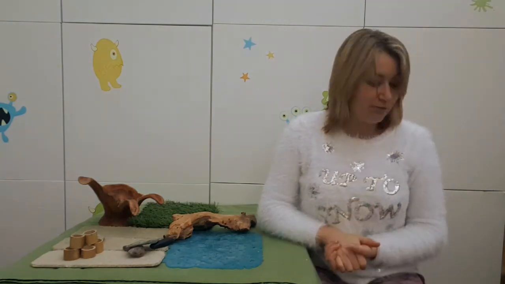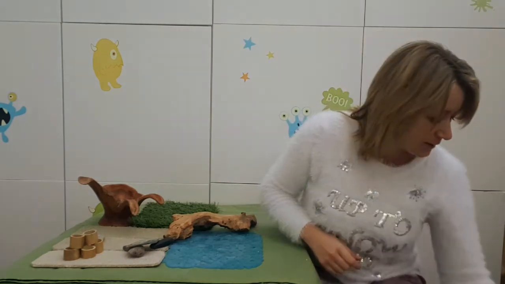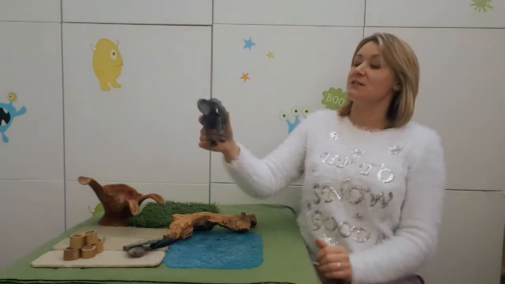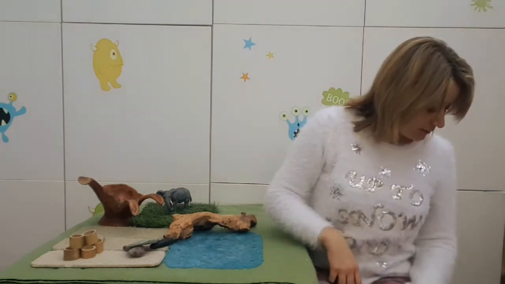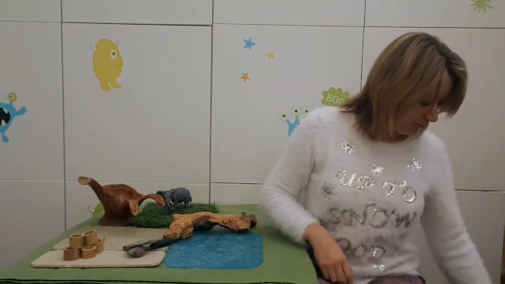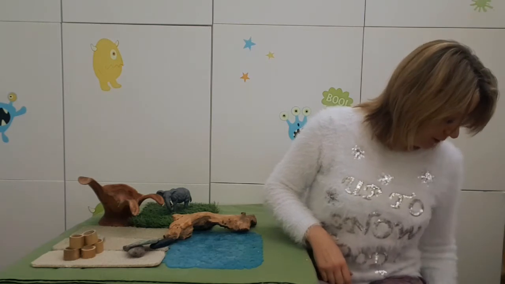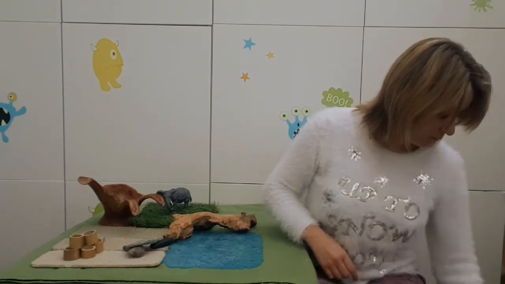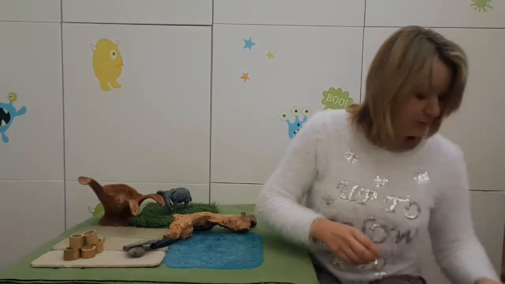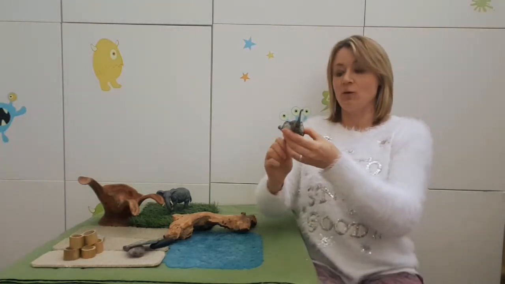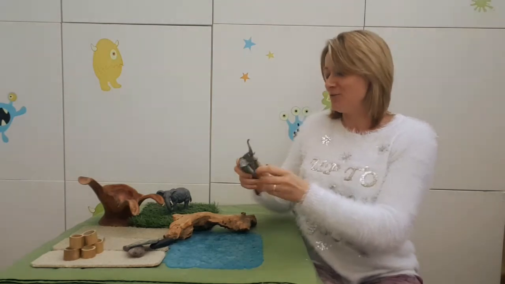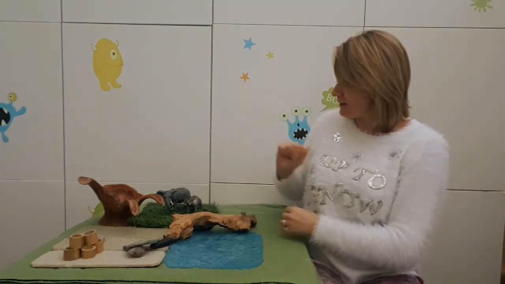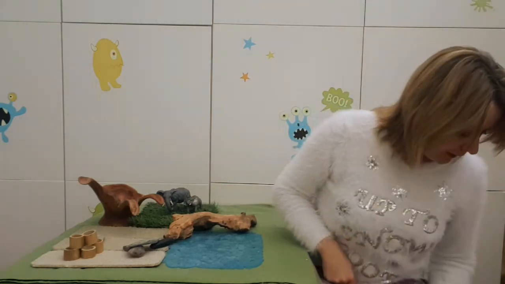Now, animals. So what would we find in the safari, in the savannah? We would find an elephant. So the elephant can come out. I wonder if we have a baby elephant that could join the mother. I'm sure we have in there somewhere. Oh, here's an elephant. His legs are all a bit wonky. None of my animals match. They're all a bit mismatched, but that's the fun of it. There's a slightly different elephant there.